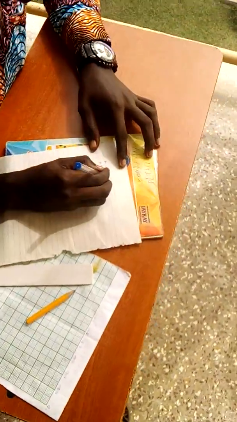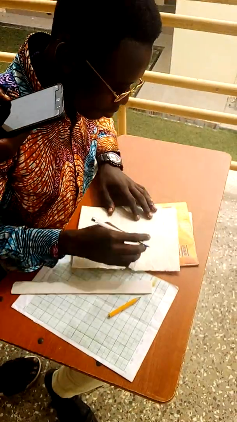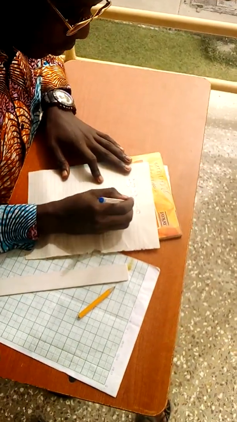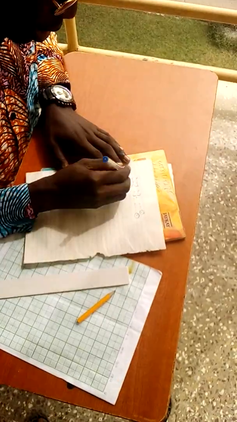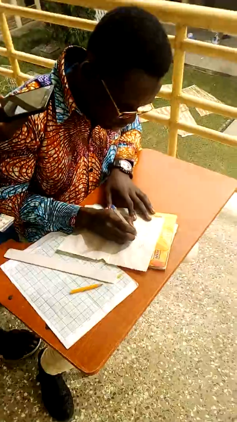x plus y is equal to 5. We are to solve this system by graphing. But before we can do this, let's give this equation here equation 1. This one is equation 2. Let's start with equation 1. So this is equation 1, x minus y equals 7.